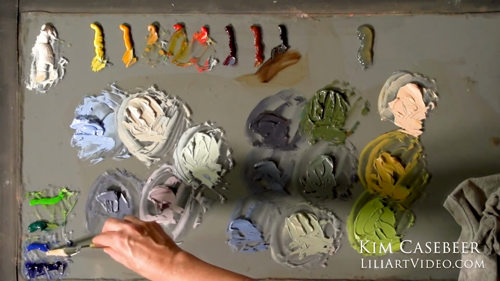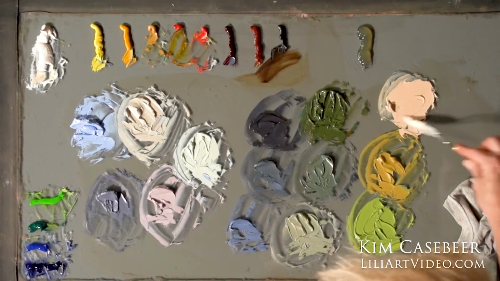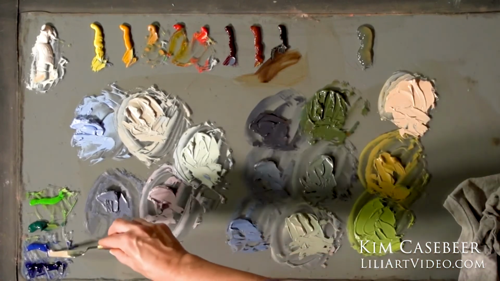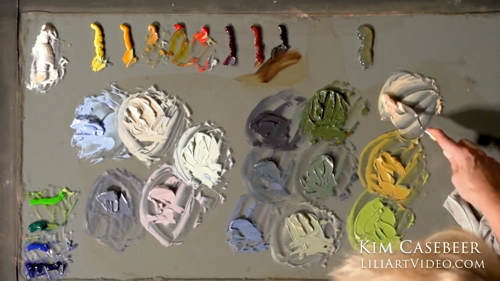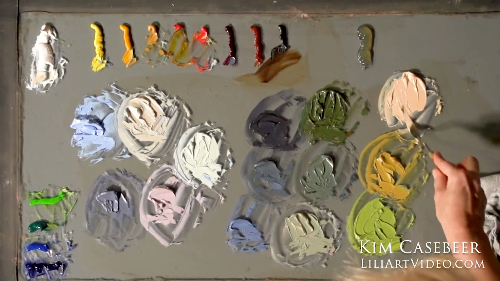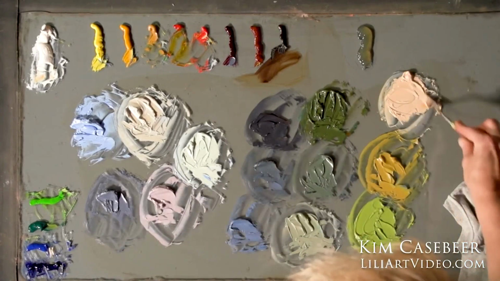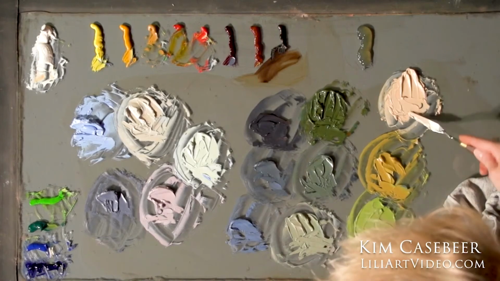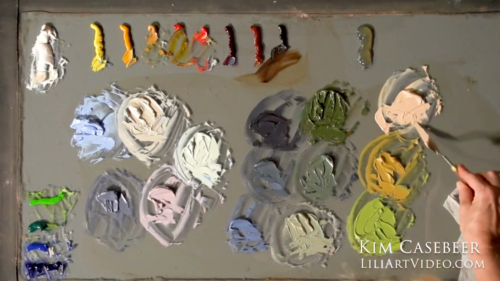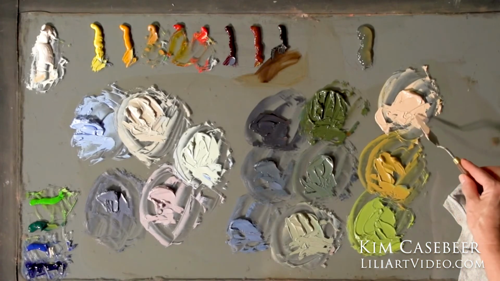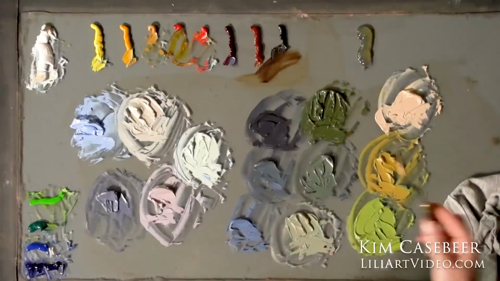So it has no blue in it. It needs a little blue. That will help knock the color down. So I'm going to put a little cobalt blue in there. And let's check this color against the color study. That looks good.